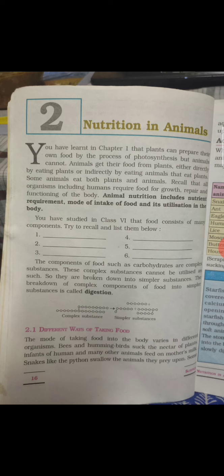You have studied about herbivores and carnivores in the previous chapter. You also studied about omnivores, those animals which eat both plants as well as animals.